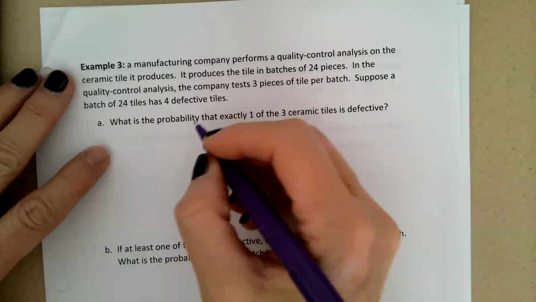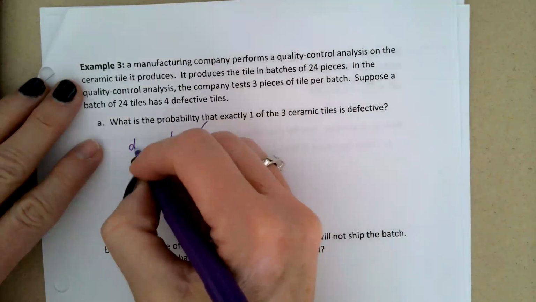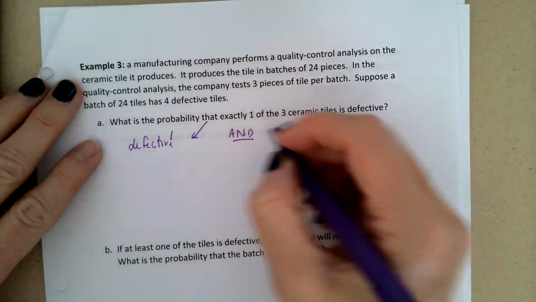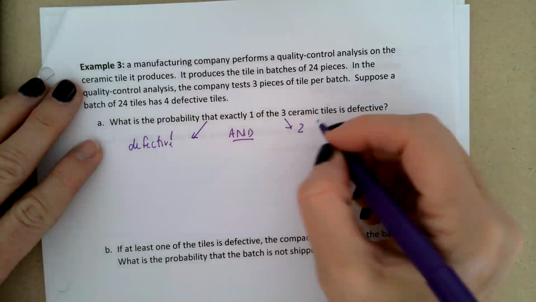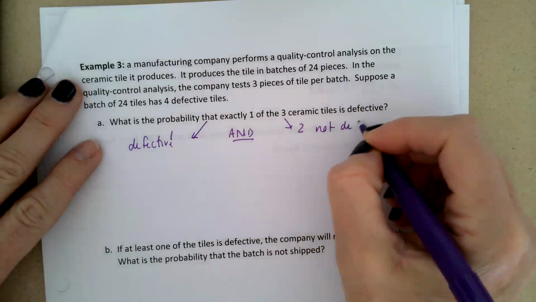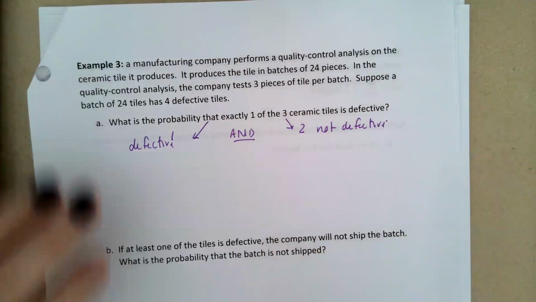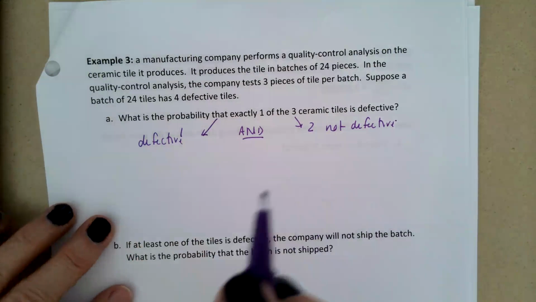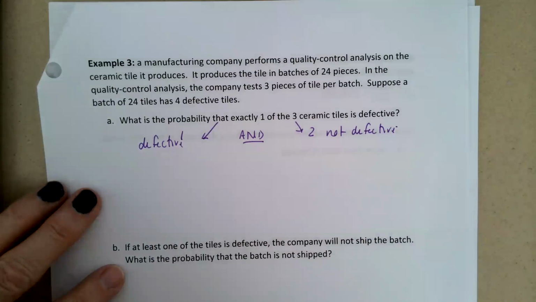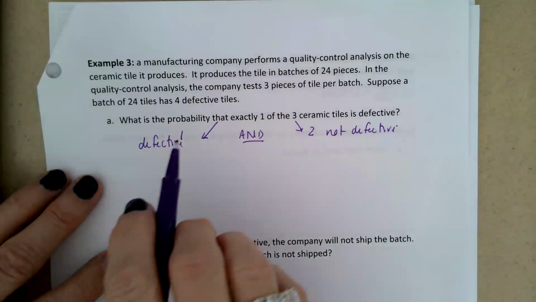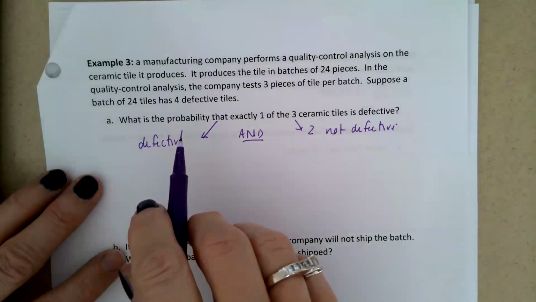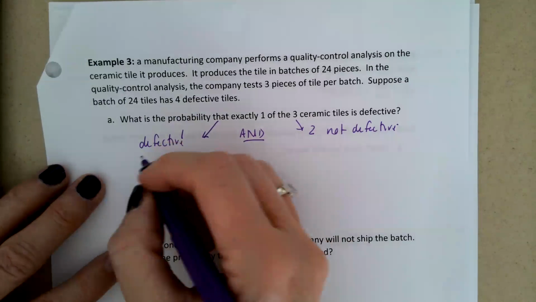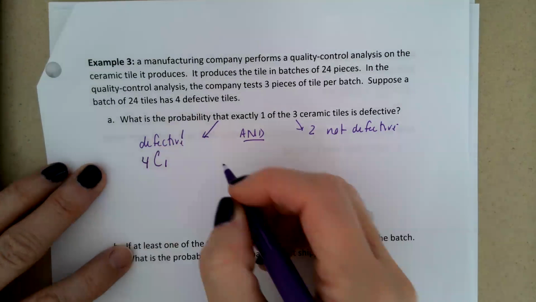So we're testing 3. So 1 defective and 2 not defective, because we're choosing 3. For the defective, there's 4 tiles that are defective. So I've got 4 to choose from, and I want to choose 1 that's defective.